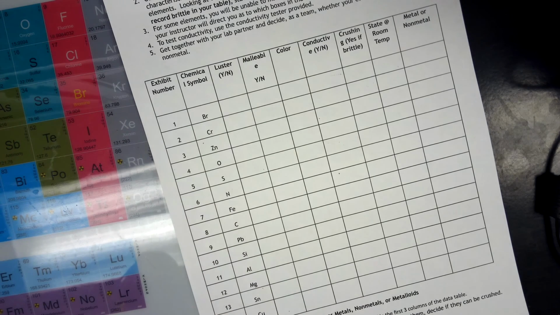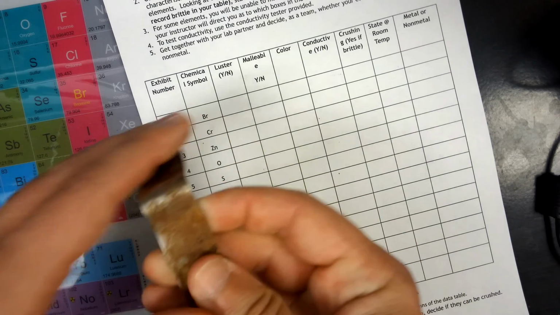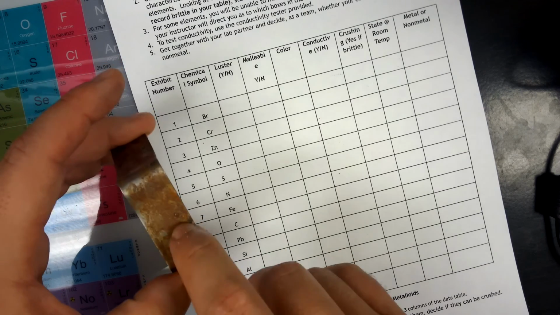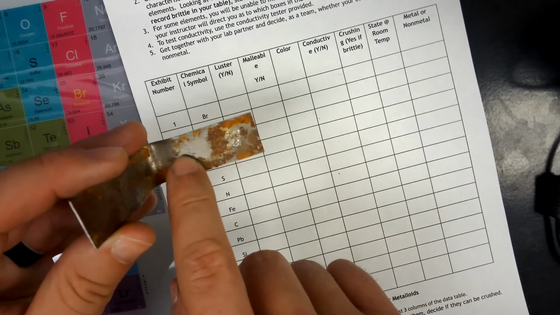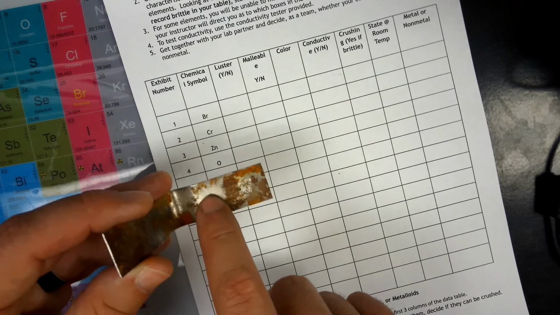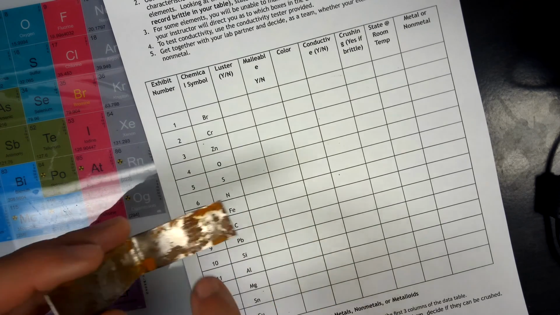Iron. Iron's another one. I keep talking about rust. Maybe you think of iron as having that rust color. That rust color actually isn't pure iron. That's iron oxide on the iron. Where you get the silver color is the iron itself. So yes, iron is shiny. It is Fe. It is malleable.